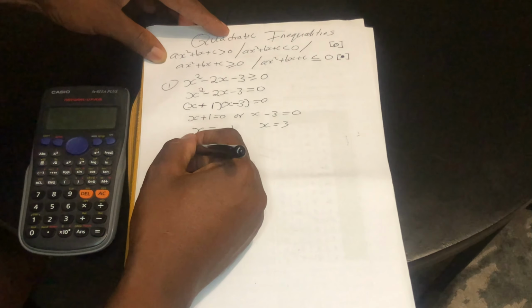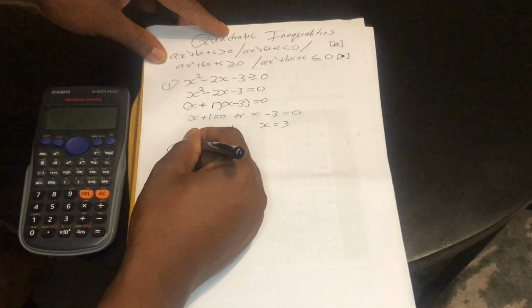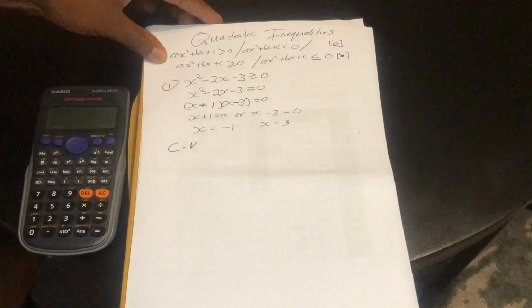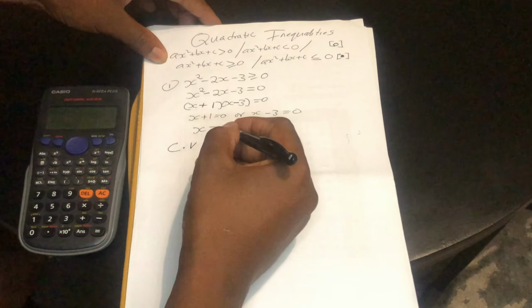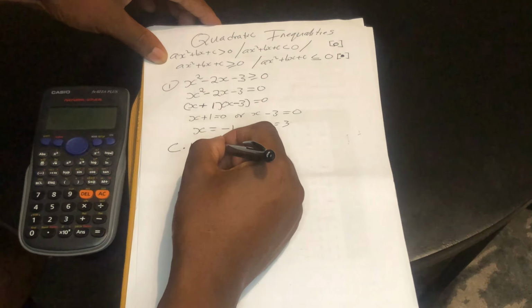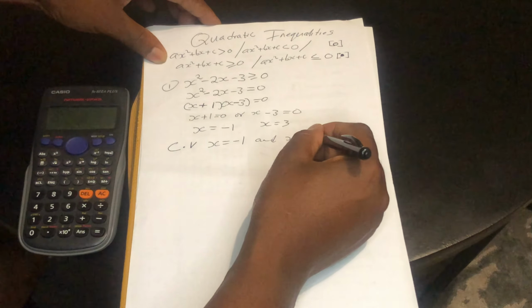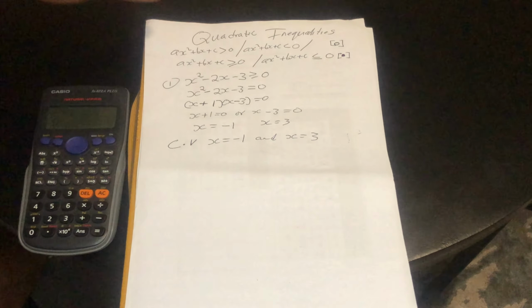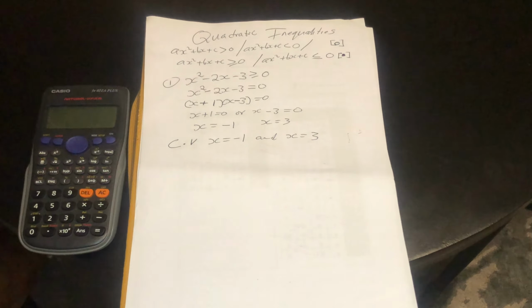And then your critical values are x is equals to negative 1 and x is equals to positive 3. These are your critical values. Having these critical values, you use them to draw a number line. You just draw a number line like this.